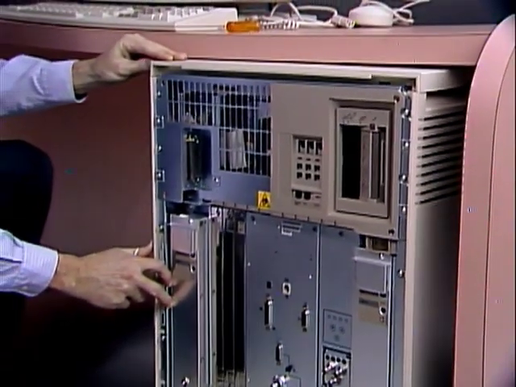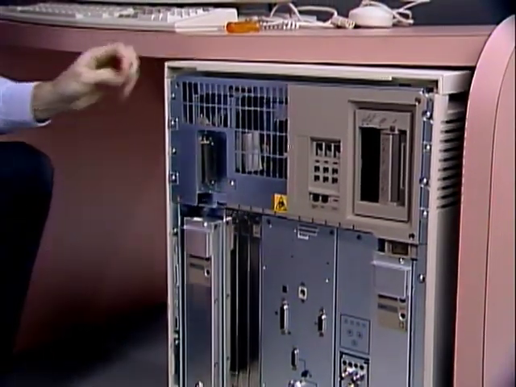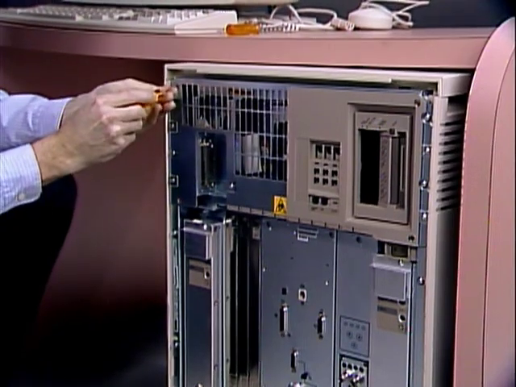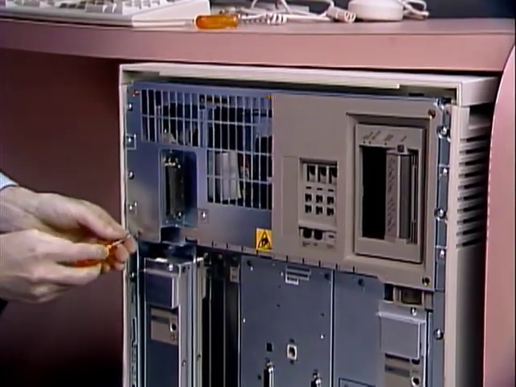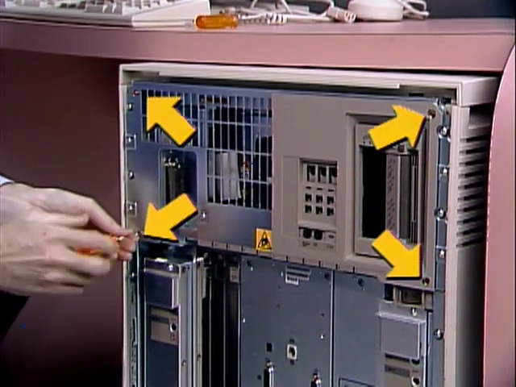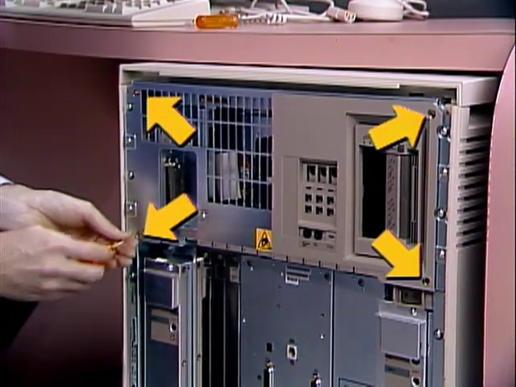Roll the cabinet to the selected location. Release the mass storage device shipping brackets by loosening the 4 retaining screws. Once the brackets have been released, tighten the screws again so they don't become bent or lost.